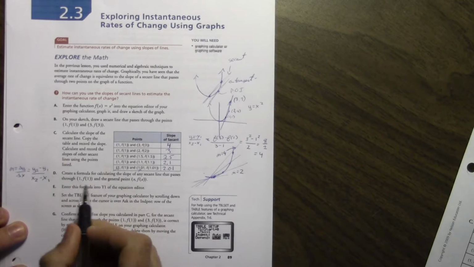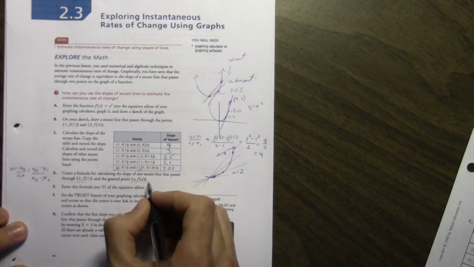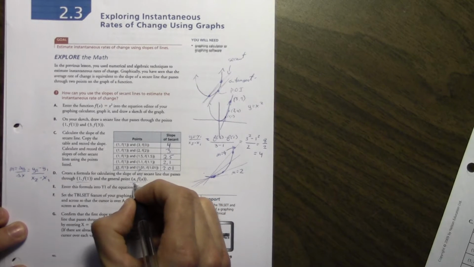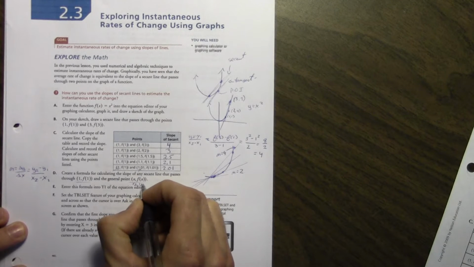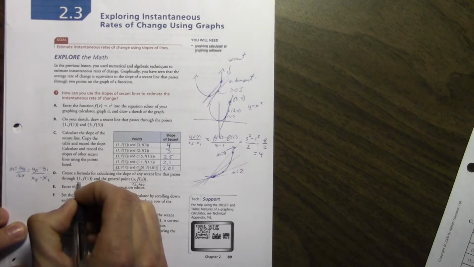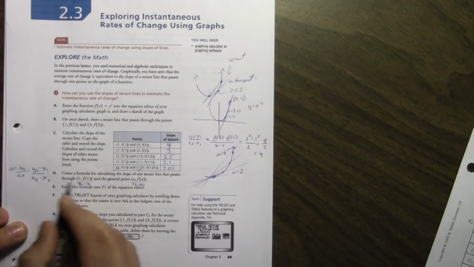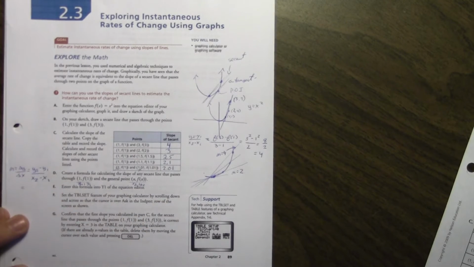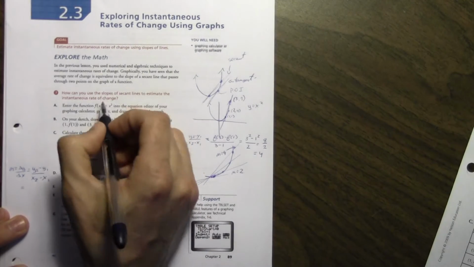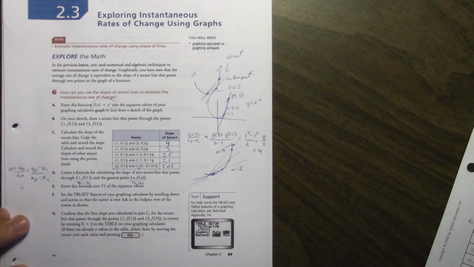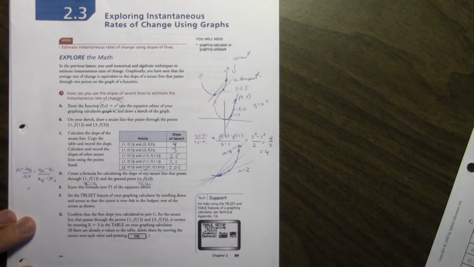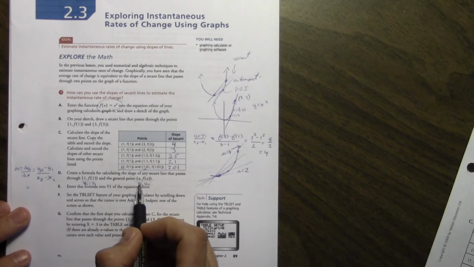Okay, good. So now we want to do it for this point and this point. This is going to be x2, y2, right? And this will be x1, y1, right? So go ahead, help me out. And we're going to put in the function, right? The function is up here. So what is y2?